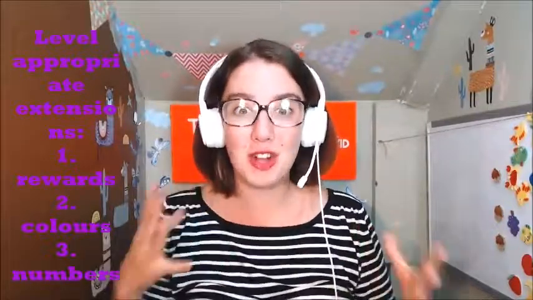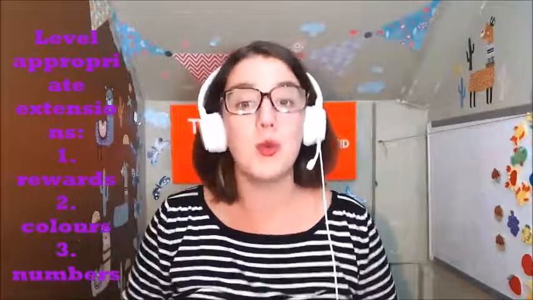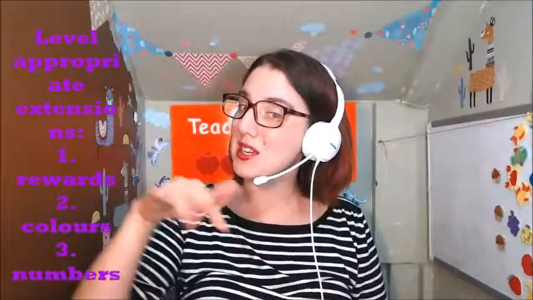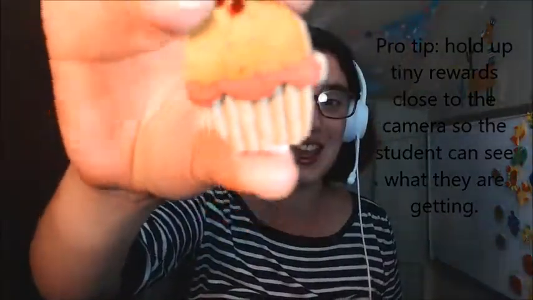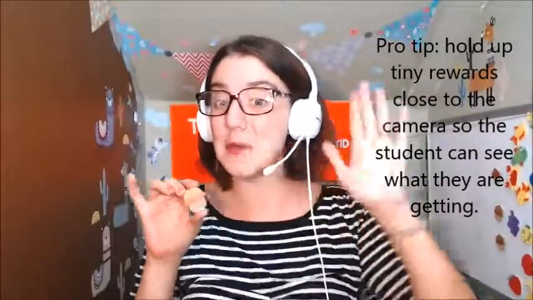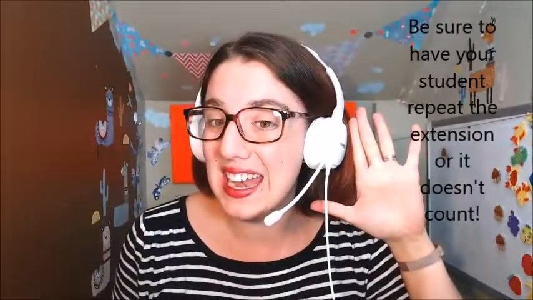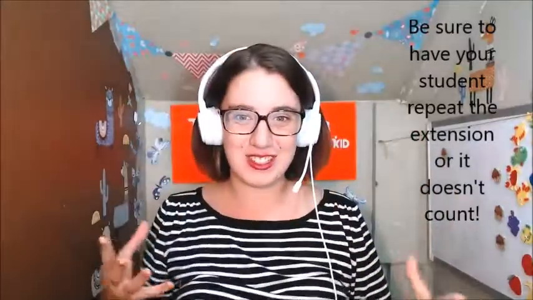Great ways to extend with your student are by using your rewards, by including colors and numbers. These are often things that your student might already know outside of the classroom, or you can just sprinkle little bits of new learning throughout the class. So if I'm giving my student a cupcake, good job, Flower, you get a cupcake. Cupcake. Very good. 1. I would get the student to repeat that number.